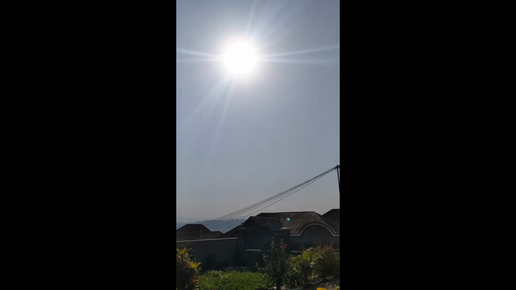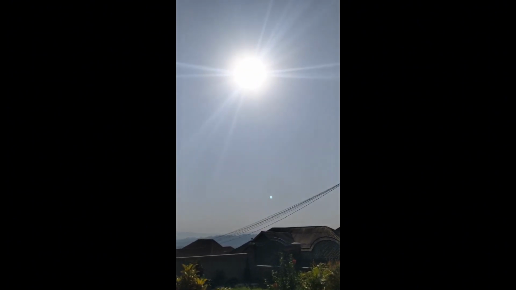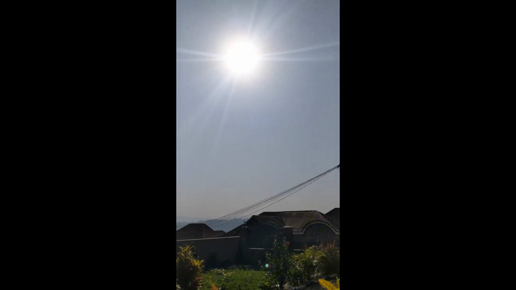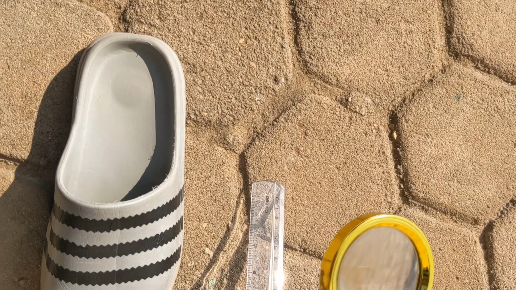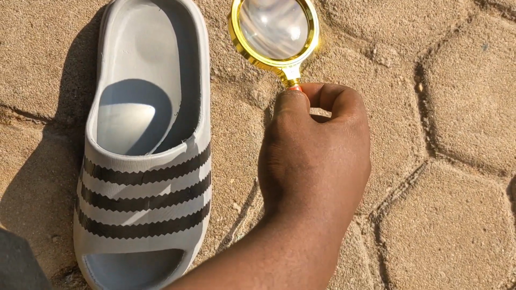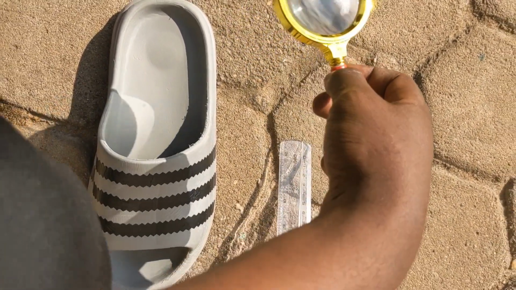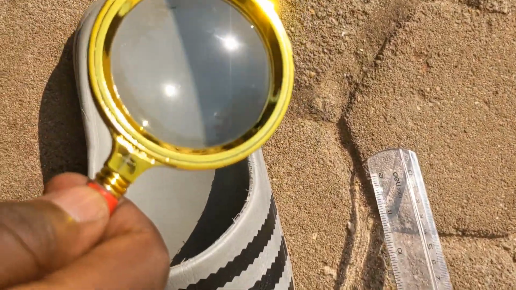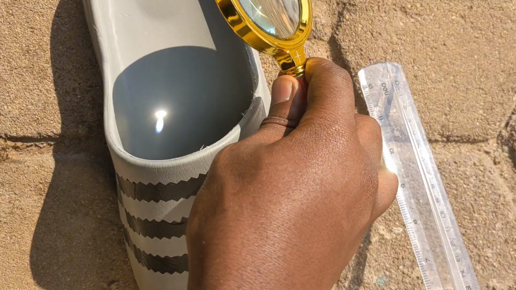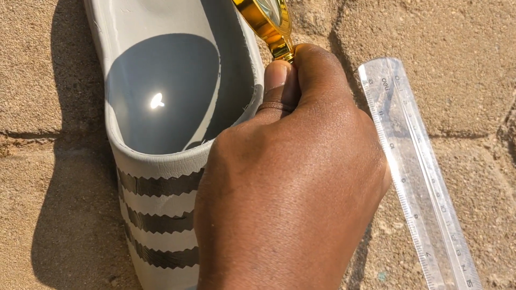Yeah, so I happen to have an object at infinity, which is of course the sun. So there you go, the sun, so bright. So let's use it and see if we can measure the focal length using it. Yeah, so I'm going to focus the sun on this shoe, and the place where it will burn will be the place where the focal length lies. So let's go ahead and find it. This here is the sharpest image right here.